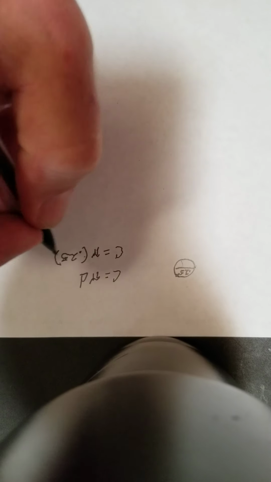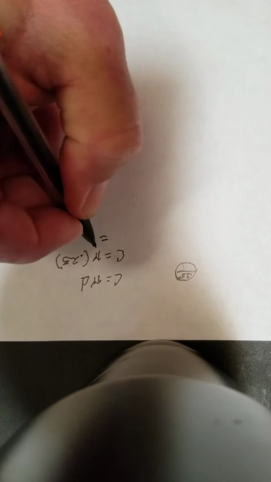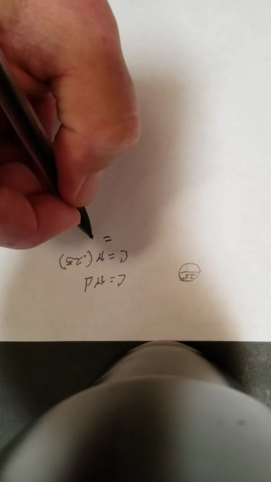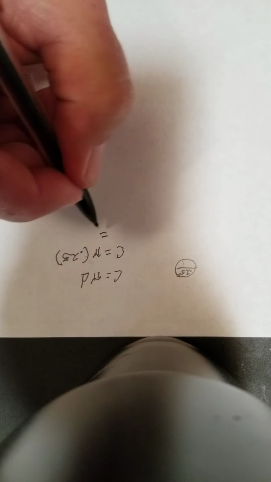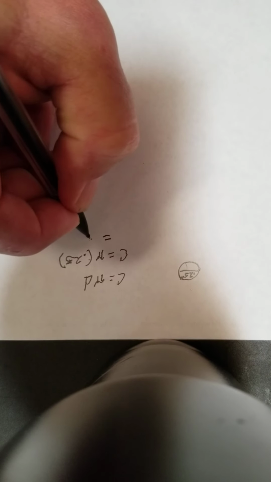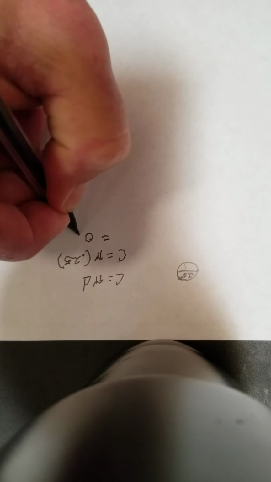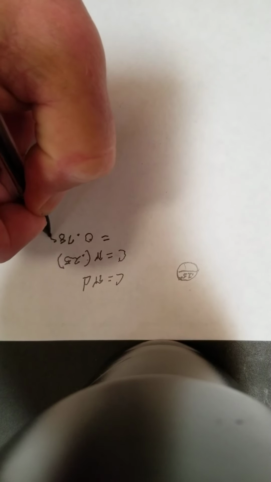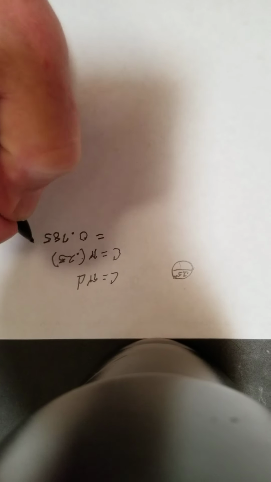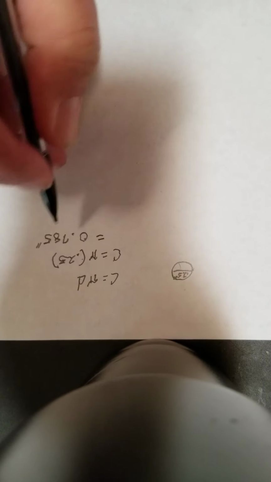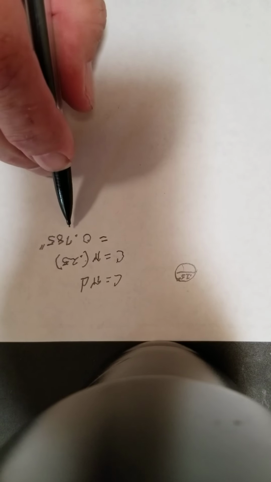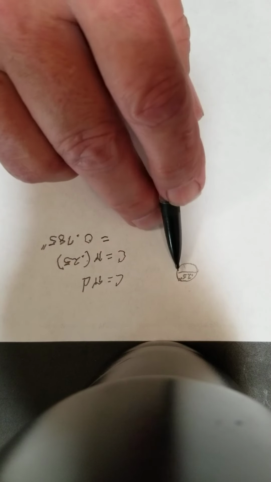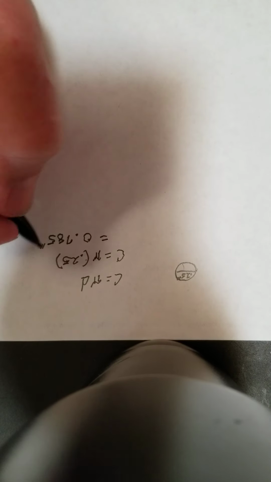And if we do the calculations on that, we put it in the calculator, we find that the circumference, the distance around the pencil, is going to be 0.785 or 785 thousandths of an inch. That's about a little more than 3/4 of an inch. It's roughly 3 times the diameter. A little more because it's 3.14.